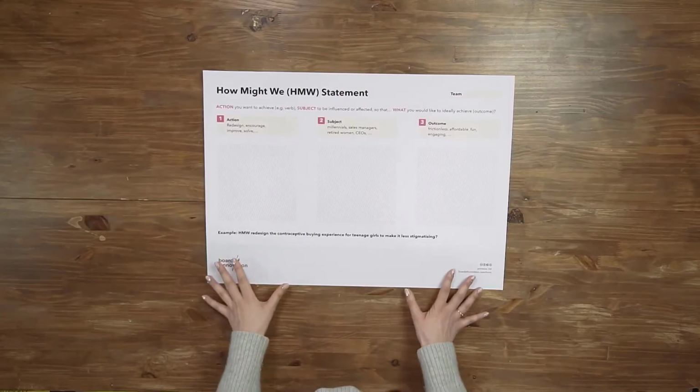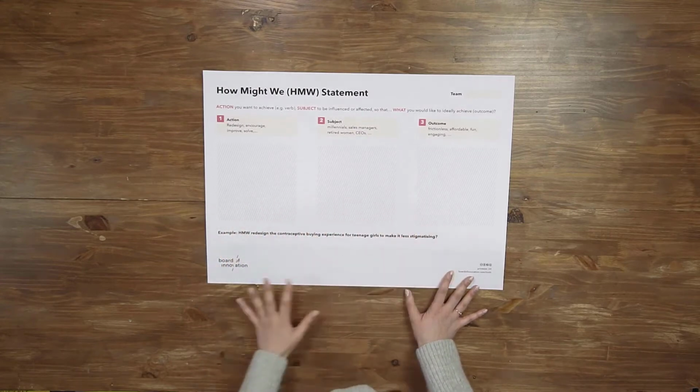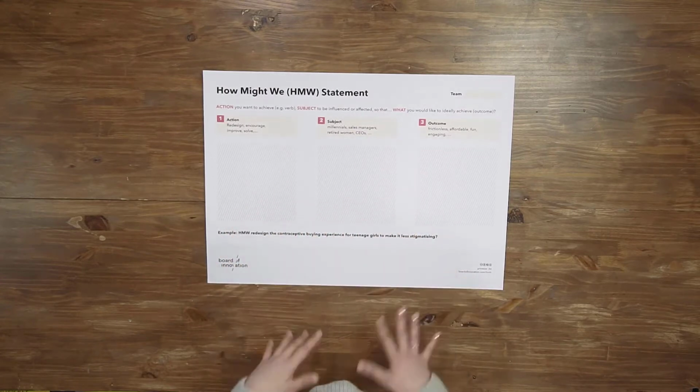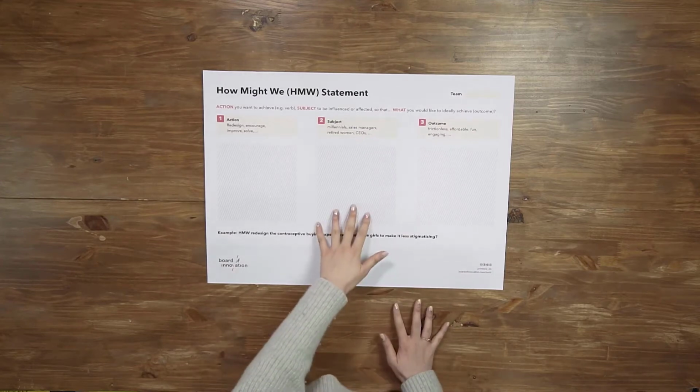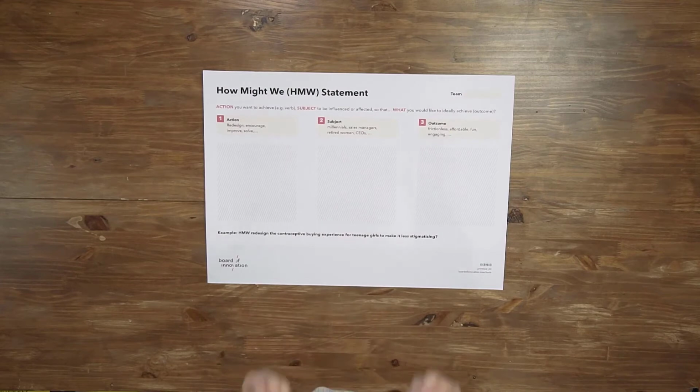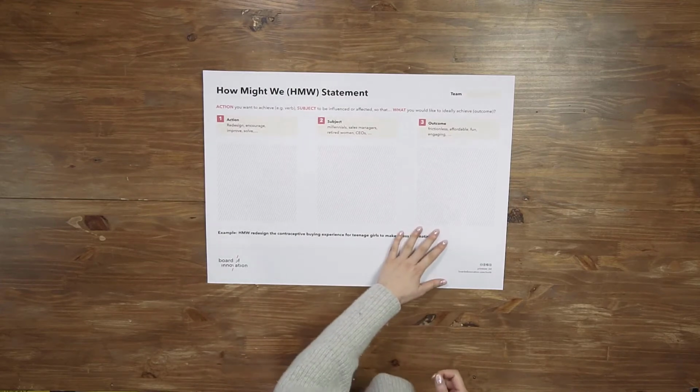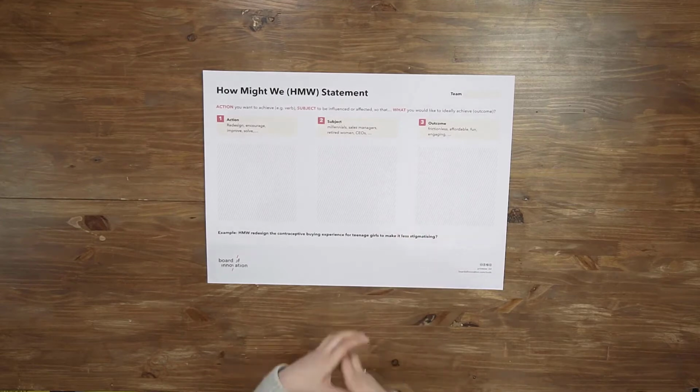So when you look at the How Might We statement builder, it consists of 3 different sections. The first one is action. Describe an activity that you would like to carry out. The second point is the subject. Who is your target group that you would like to create solutions for? And the third point is the outcome. What is it that you would like to achieve by the end?